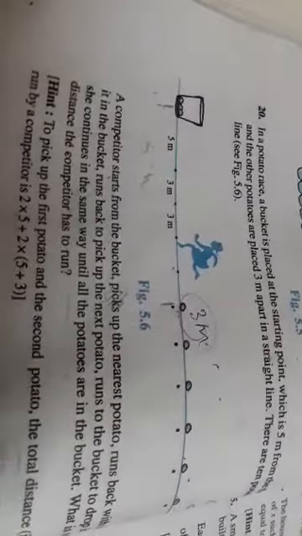Then the second distance will be 2 into (5 plus 3). Children, why 5 plus 3? Because for the second potato, she has to run 3 meters more. Did you follow? And for the next, again 3 meters more.